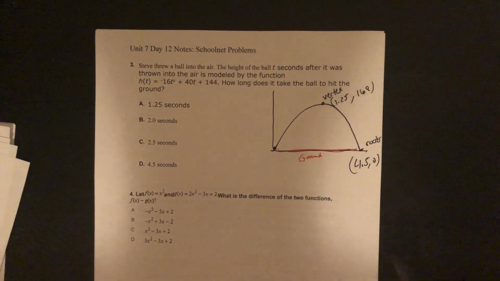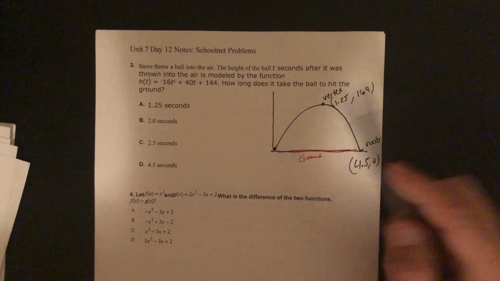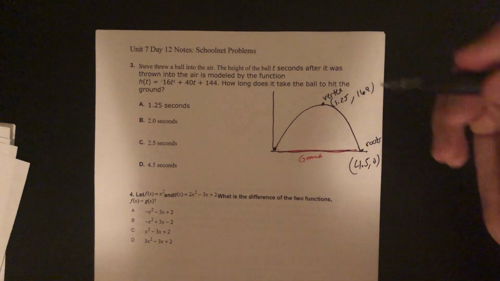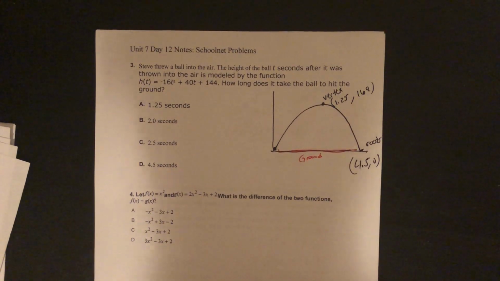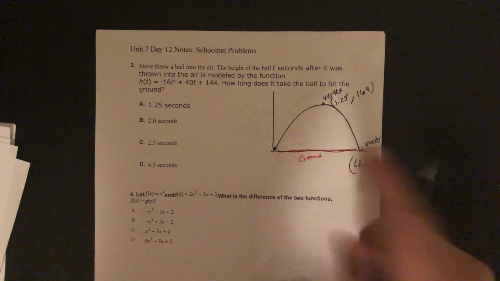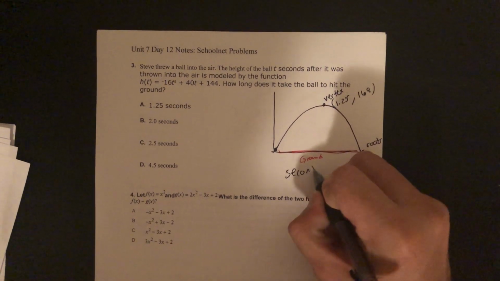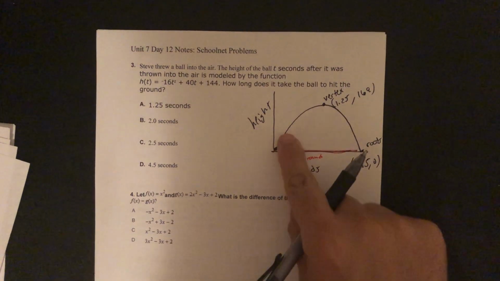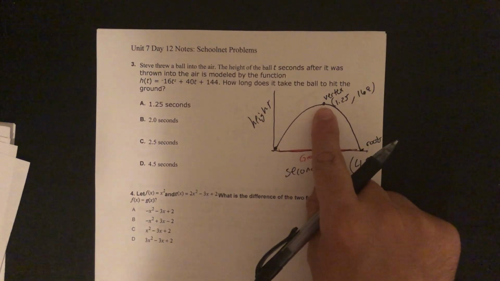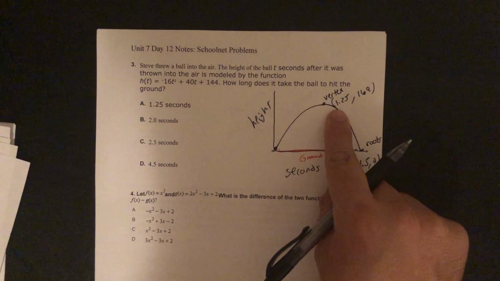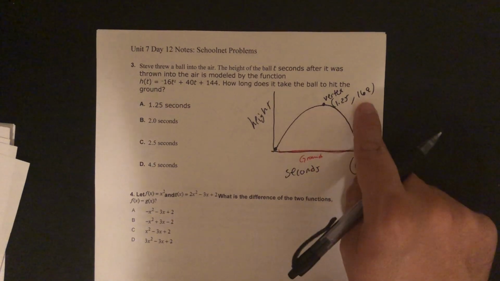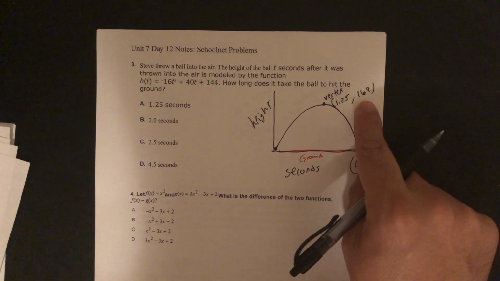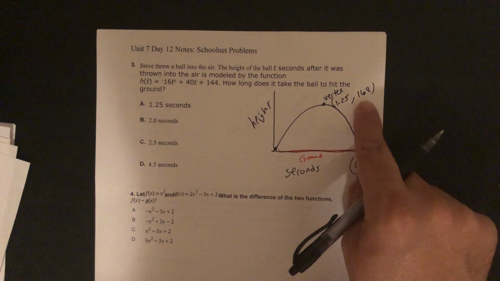So basically, the football is being thrown. Remember that the y-axis represents your height, and then the x-axis is the seconds. Okay? And this is the height. So if your ball's going up and it reaches the maximum, or the vertex, we know that at 1.25 seconds, it's going to reach a height of 169 feet. I think that's what, yeah, feet.